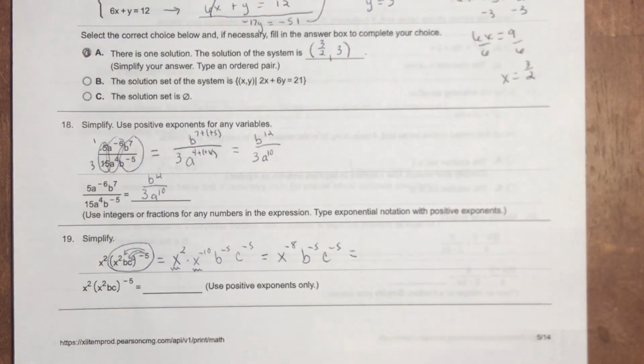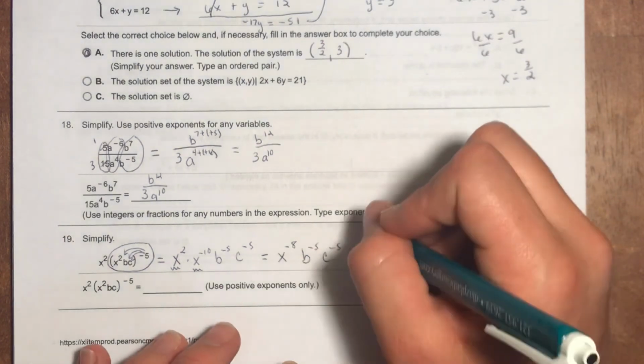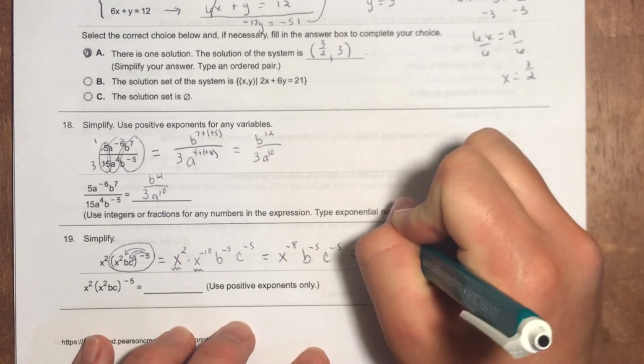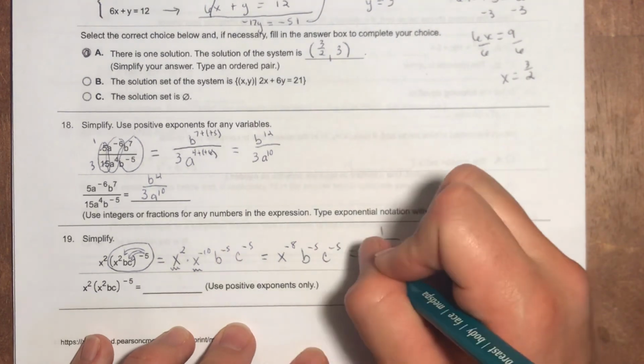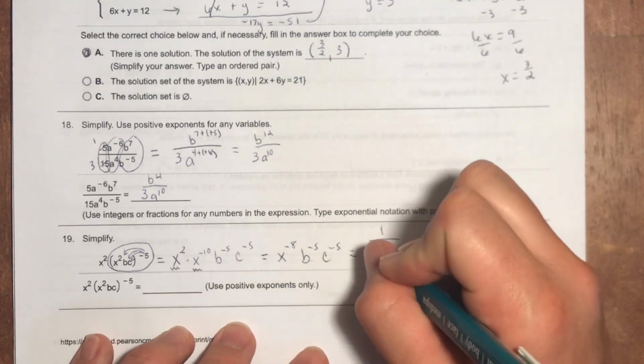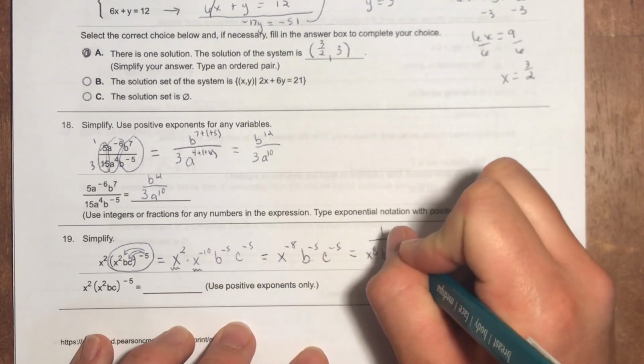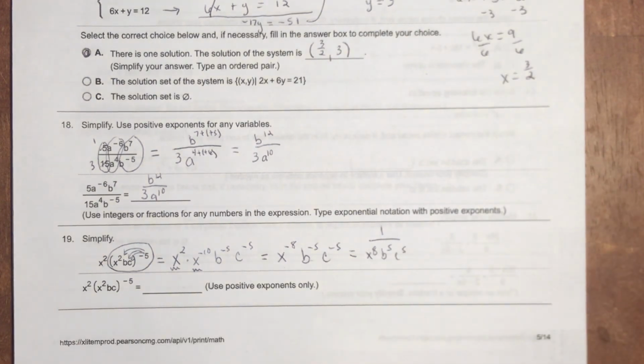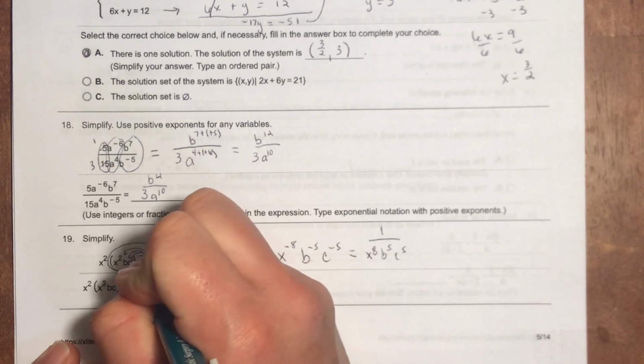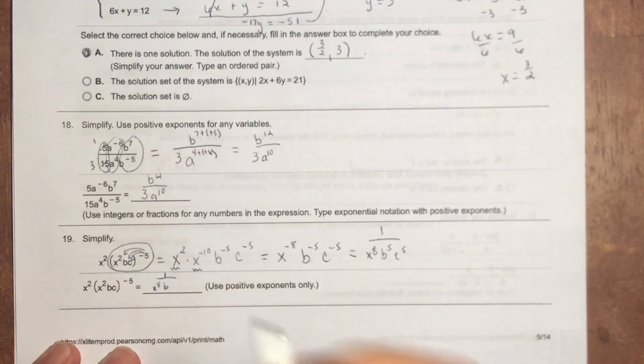Now using the negative exponent rule, any factor that has a negative exponent in the numerator, you can move to the denominator and it gets rid of the negative exponent and makes it positive. All right, so 1 over x to the 8th, b to the 5th, c to the 5th. And that's all we can do. So this simplifies to 1 over x to the 8th, b to the 5th, c to the 5th.